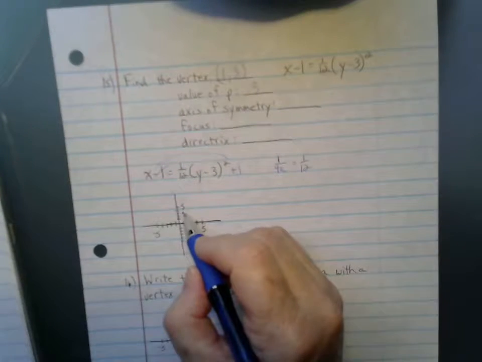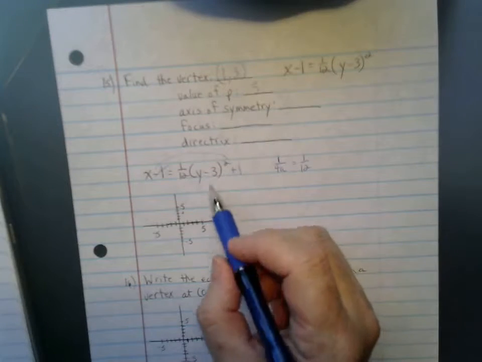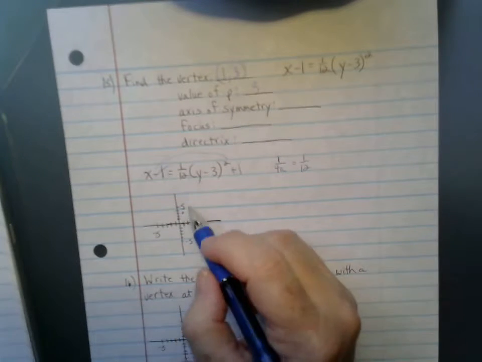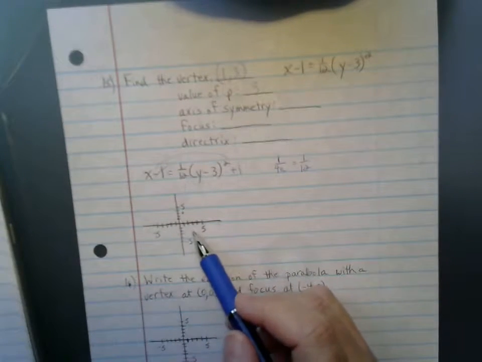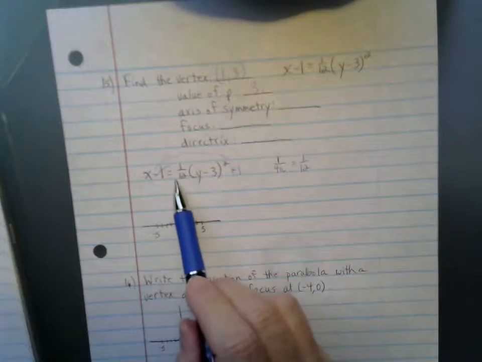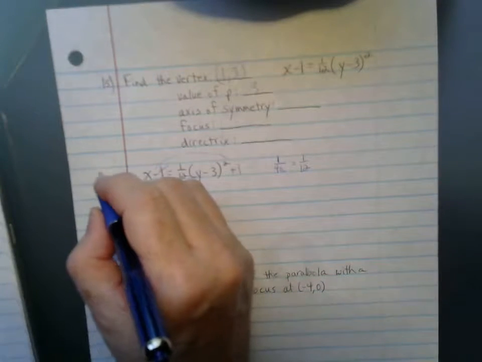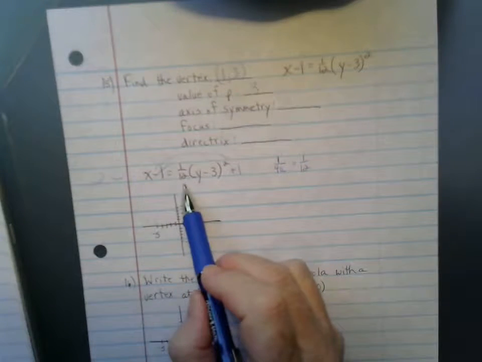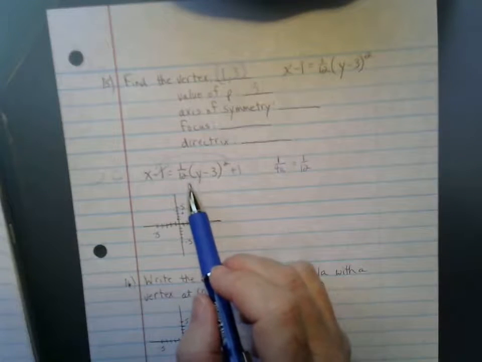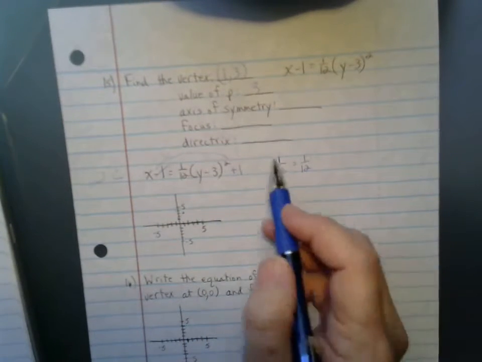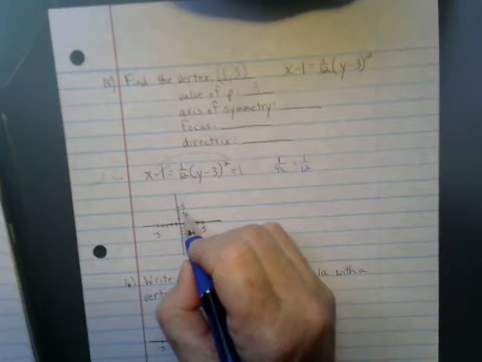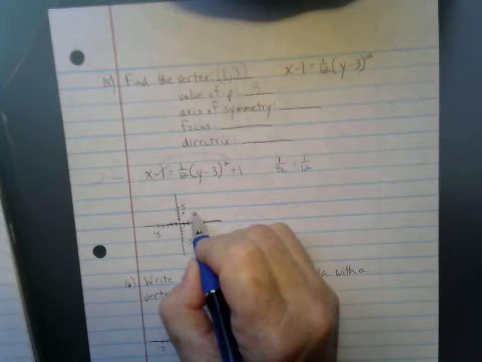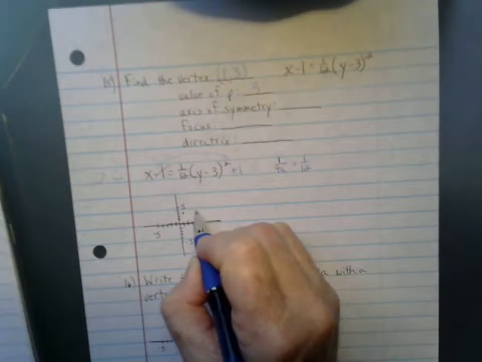So I can go from this vertex of 1, 3, okay? I have to know which direction to go. So this is an x squared, so that means it's either going to be opening left or right. And if it's positive coefficient over here, which it is, then I know it's going to be opening right. So I'm going to take 3 spaces from my vertex. So 1, 2, 3. It's going to be right there.